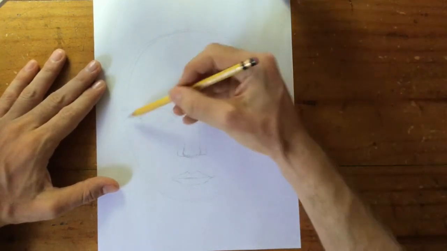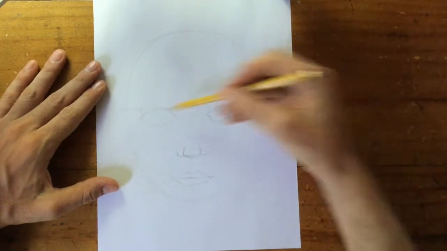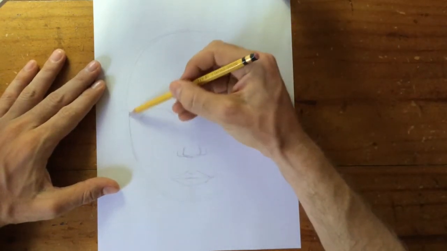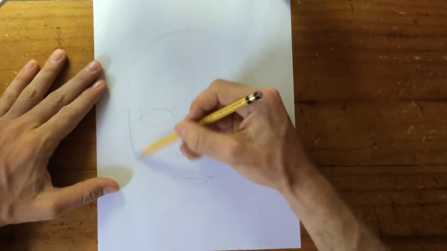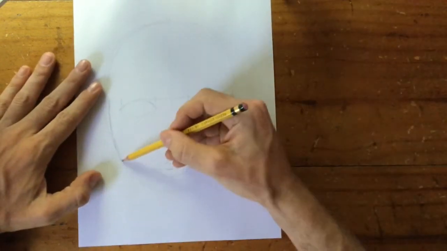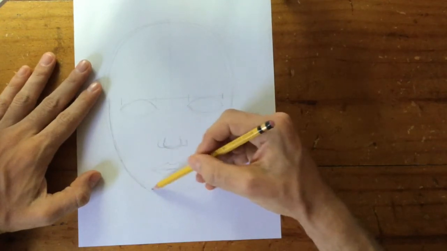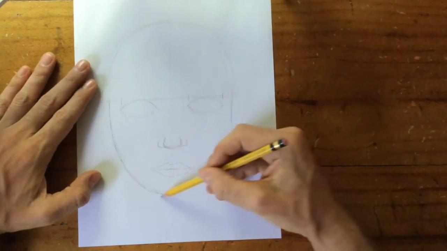Now we can start to change the shape of the head if we want to. So we could make it just a little bit narrower here if we want to. And give a bit more of a chin.